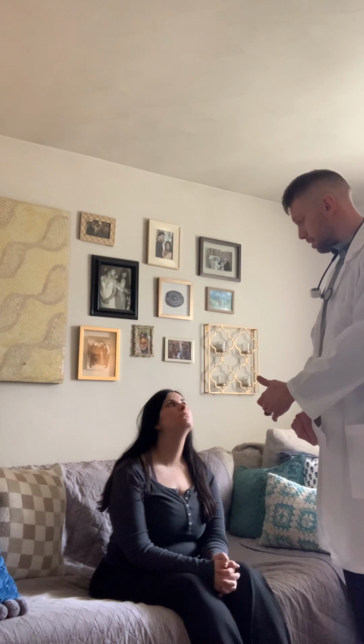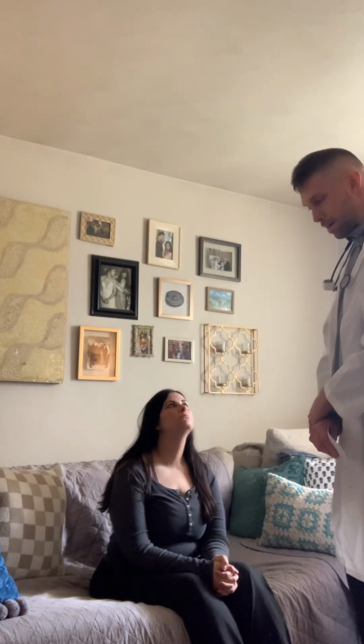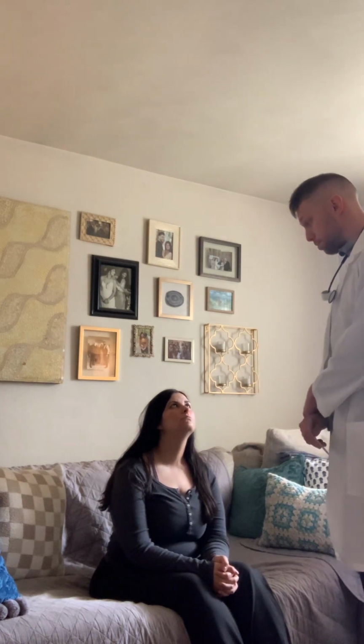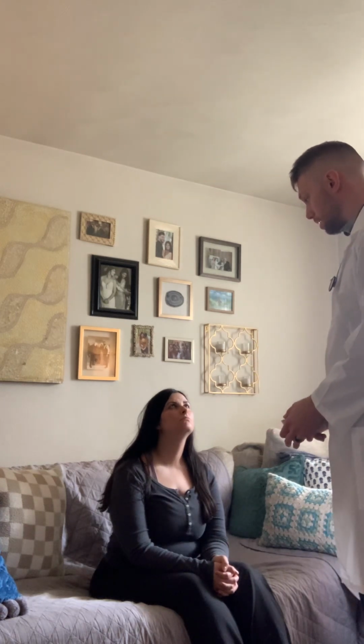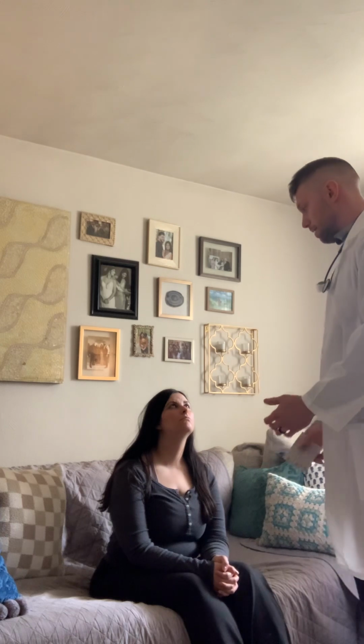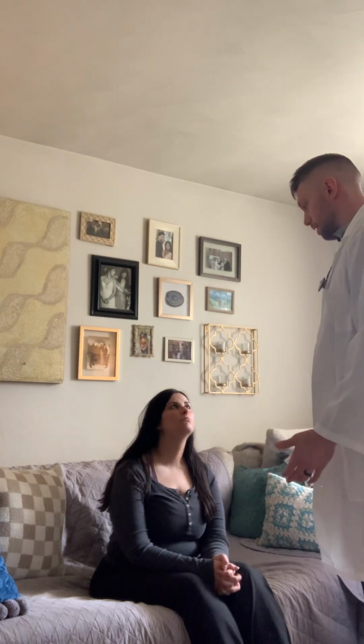Anytime I start to assess a patient, I'm going to start with the inspection. I'm going to inspect your respiratory status, looking for any signs of dyspnea, any accessory muscle use, any increased work of breathing, any cyanosis, which I see none.